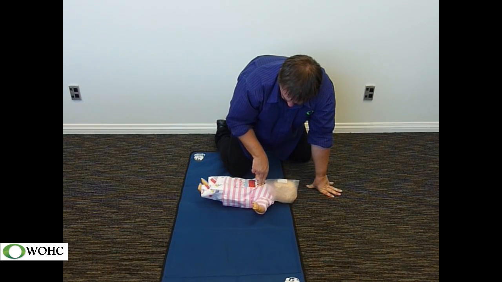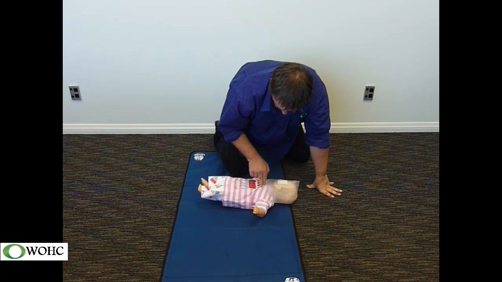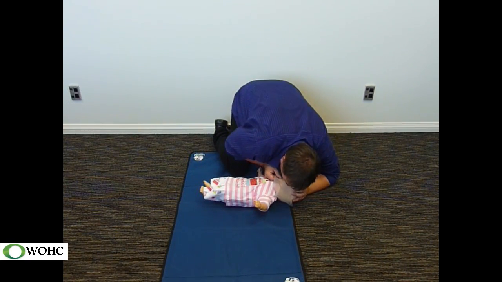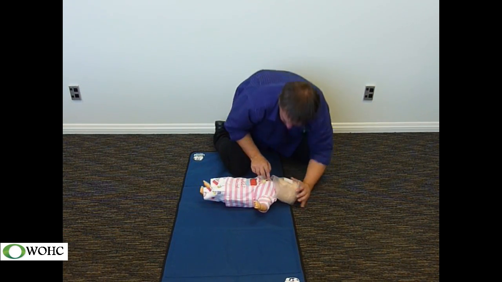Continue giving compressions at 30 compressions to 2 breaths at a speed of 100 beats a minute, pushing the chest down by 1/3 each time until an AED arrives, until the ambulance people tell you to stop, or until the patient recovers.